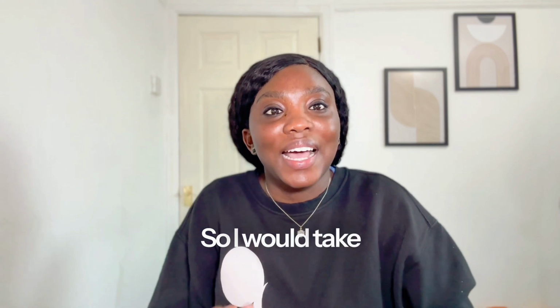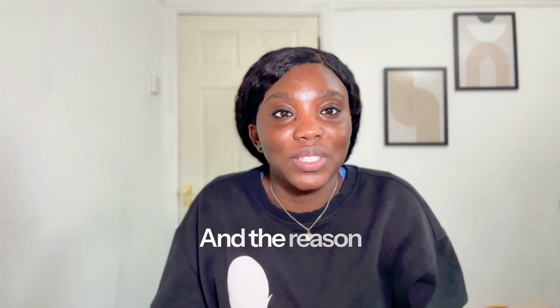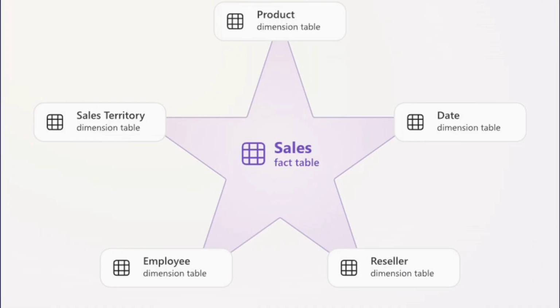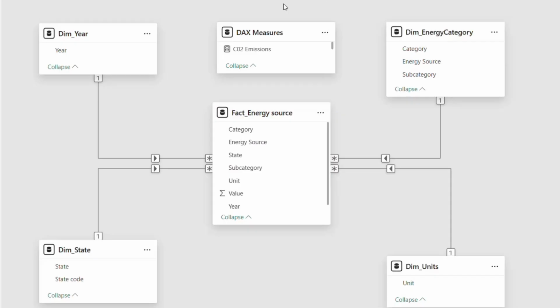So I would take fact tables as the numbers or the transactions, and dimension tables will be details describing the facts. Once you've classified your data into fact and dimension tables, you want to connect them together. The widely adopted modeling design would be the star schema, and the reason why it's called the star schema is because it looks like a star with the fact table in the center and the dimension tables all around the fact table.